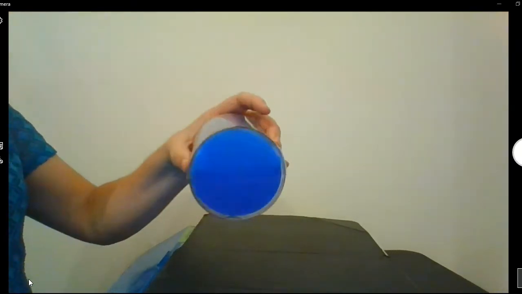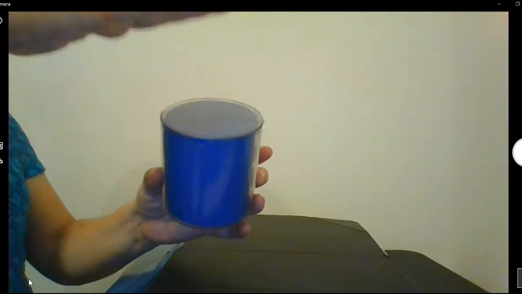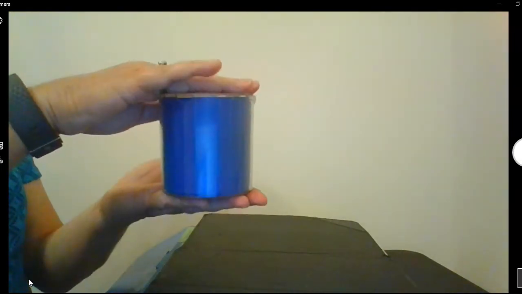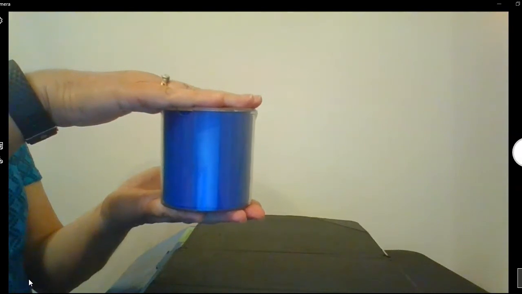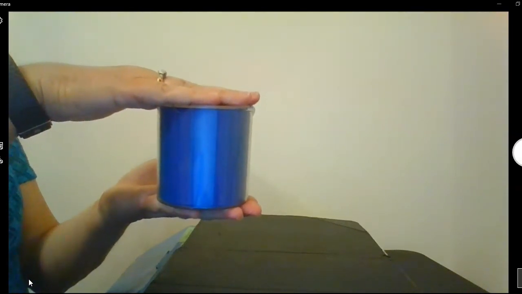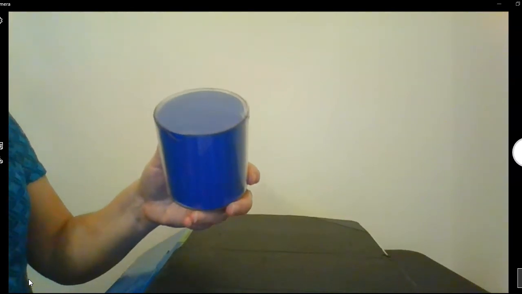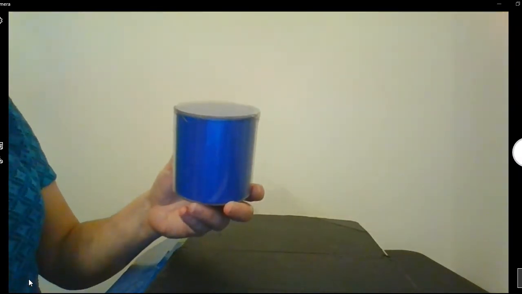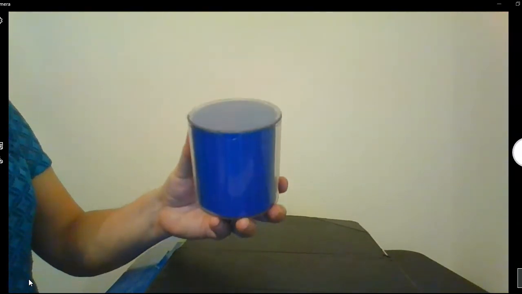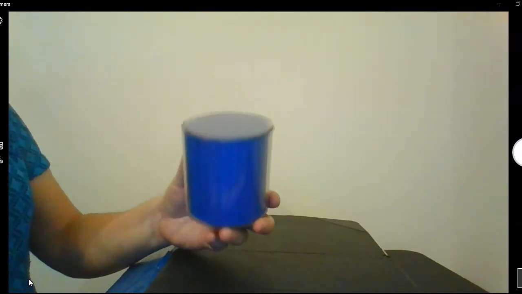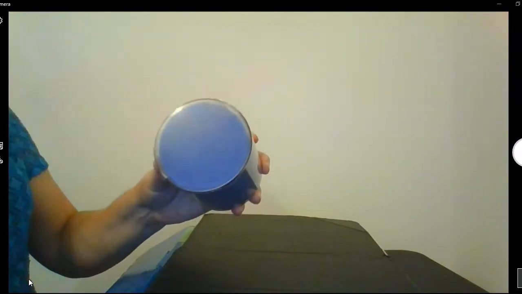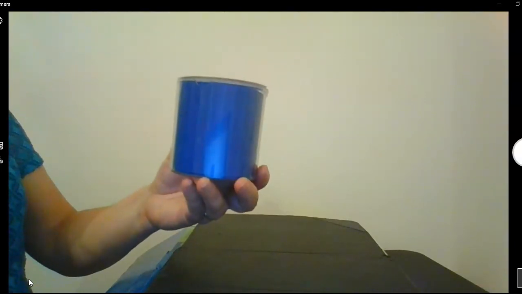Let's look at this one, this shape. Well, this circle and this circle are identical, and they're parallel, right? So is this a prism? Are you sure? It's not a prism because it's not made up of polygons. Circles are not polygons. This is a cylinder, it's a 3D object, but it is not a prism.